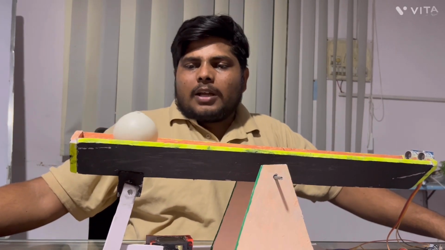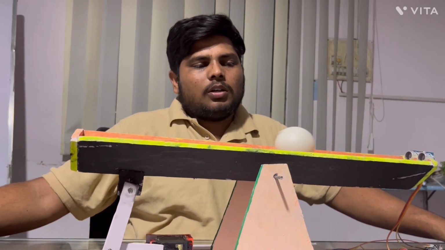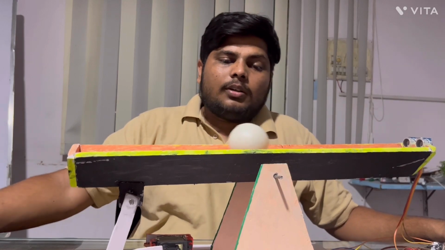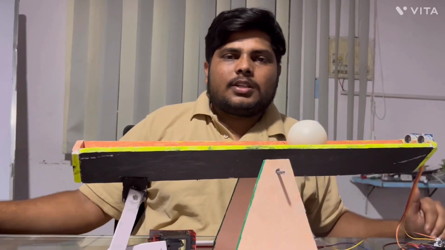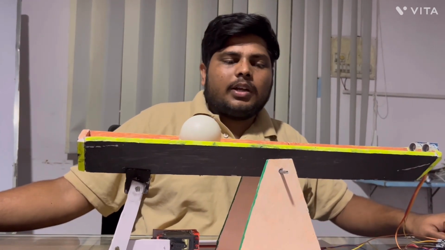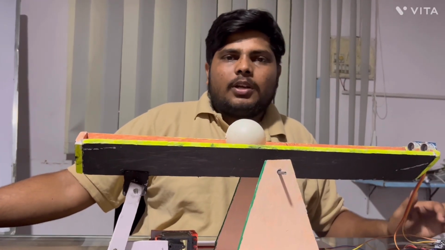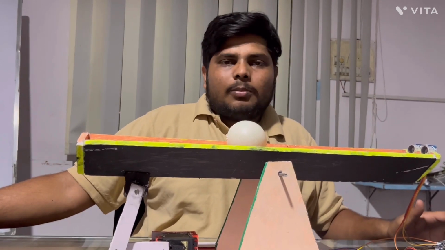So this may take some time, depending on the PID values. As I mentioned, the entire code and everything is going to be kept in the description. You can go and visit it. The setup explanation, everything, will also be available there.